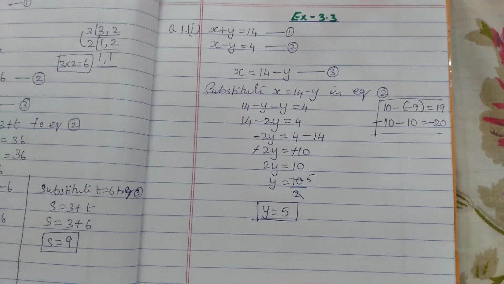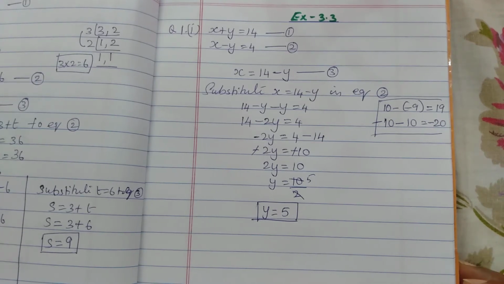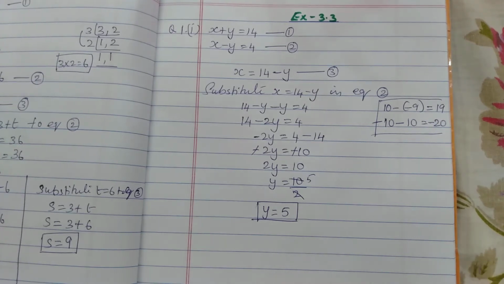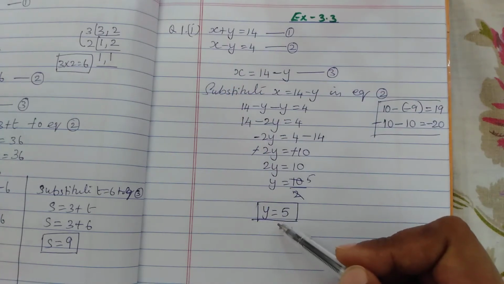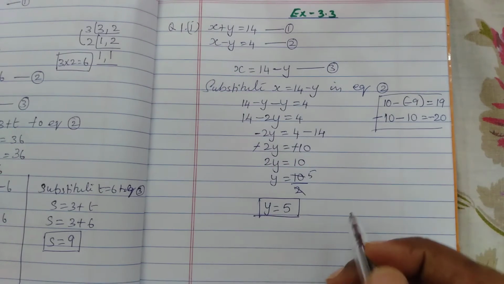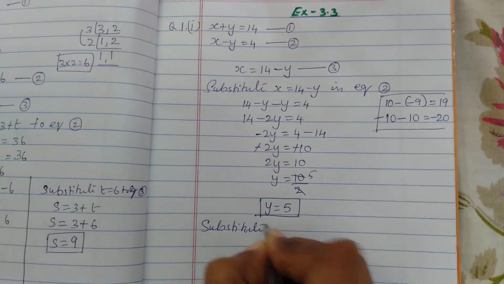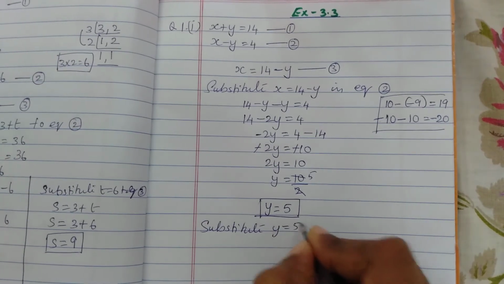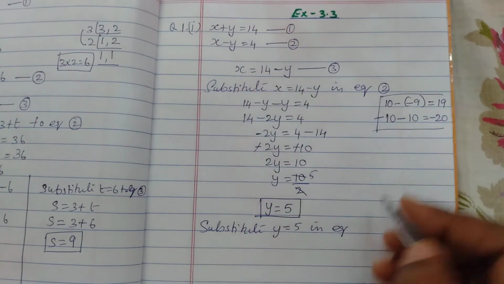This is my value for y, sorry. Now, is that all done? No, I still have to find the value for x, because I found the value only for one variable, so I still have to find for x. So I will substitute y is equal to 5 in equation 3.